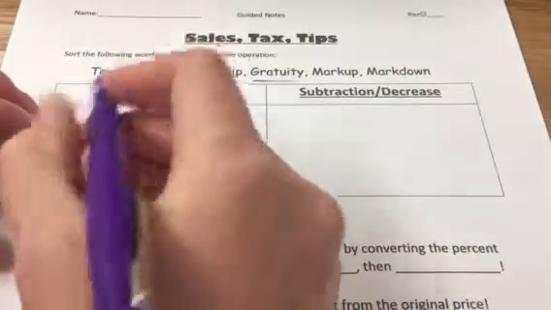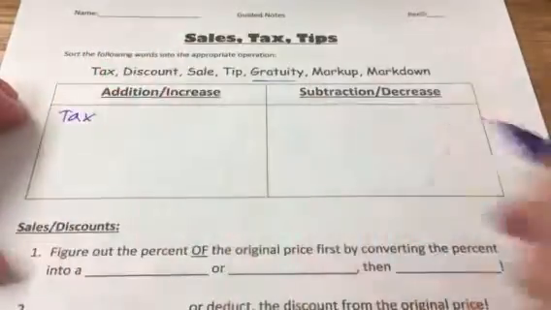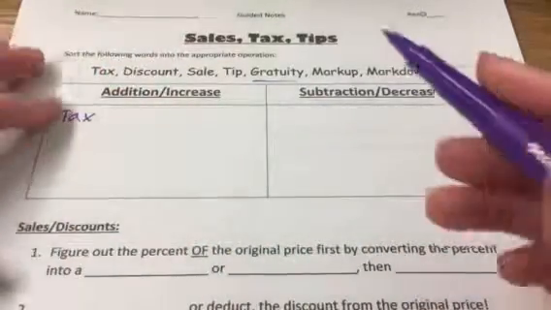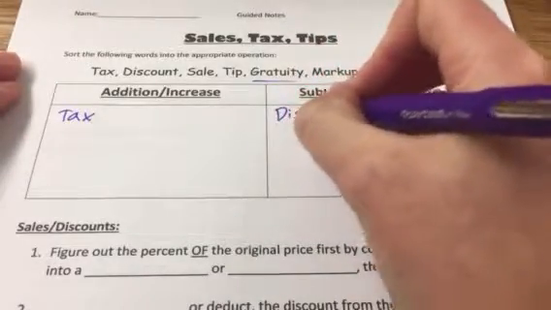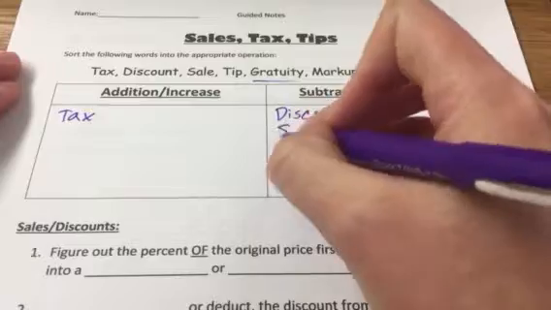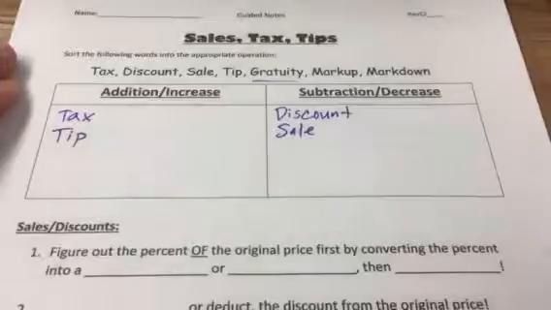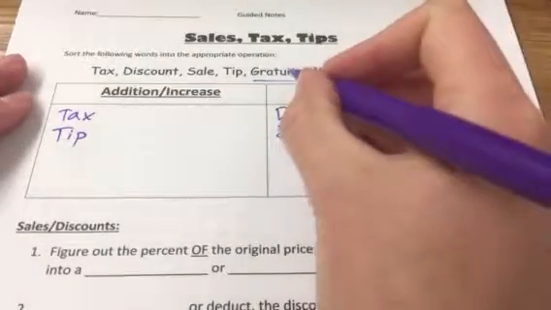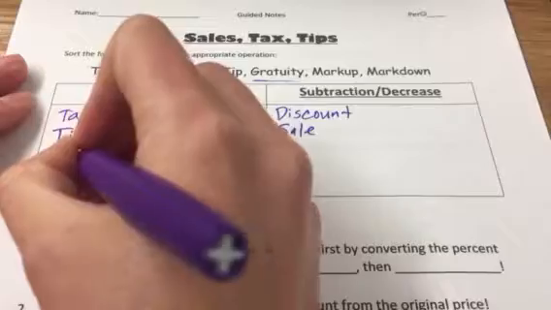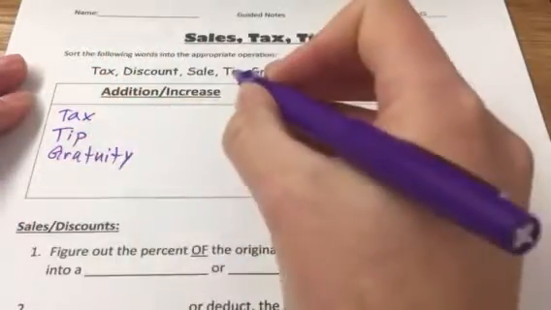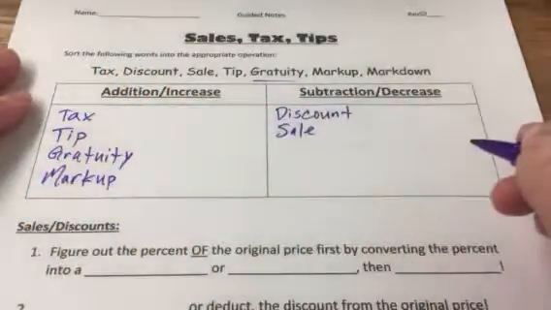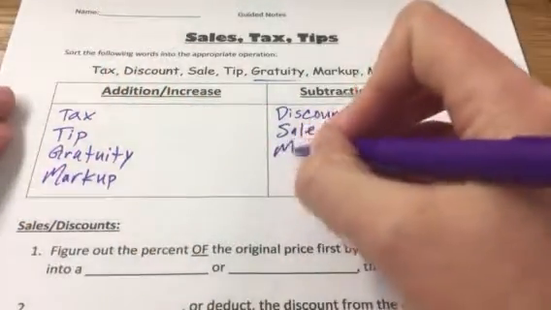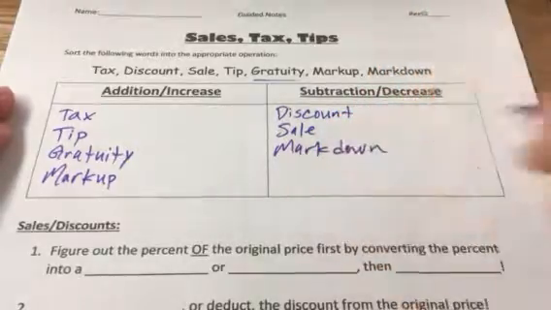So taxes you have to pay on top of whatever thing you're buying. So you're adding that to your price. A discount is what you're taking away. It's what you save. Sale is a discount. Tipping, you pay on top of your bill to waiters and waitresses. Gratuity is a fancy word for tipping. Marking up, to mark up a price means you're increasing your price, and a markdown means you're decreasing the price.